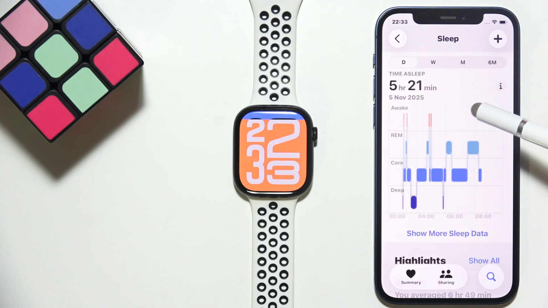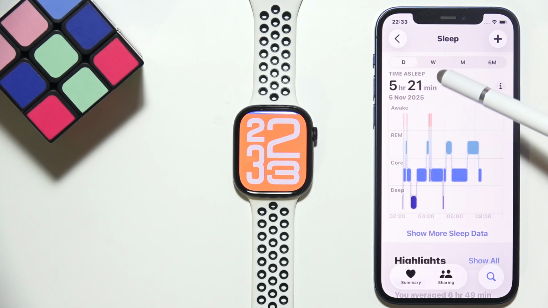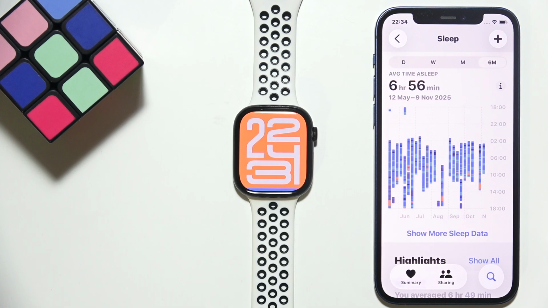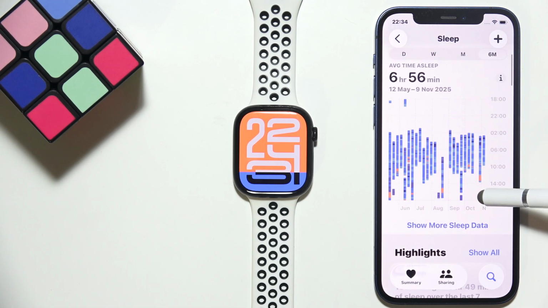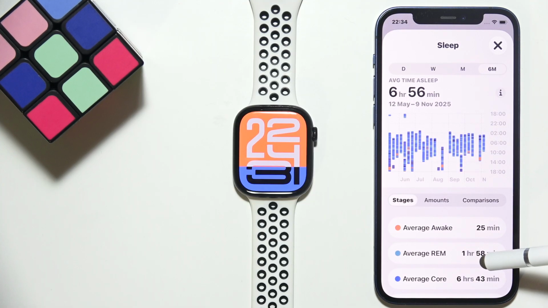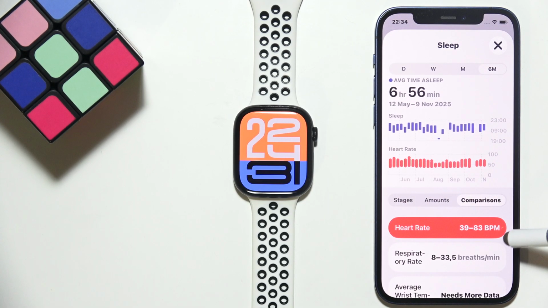And as you can see right now, we can simply check this from the current day, week, month, or 6 months. As you can see, for example, for my 6 months, I was sleeping around 7 hours, and here we can find the bedtime, wake up time, and you can also show more sleep data if you want. So for example, the stages, amounts, some comparisons.